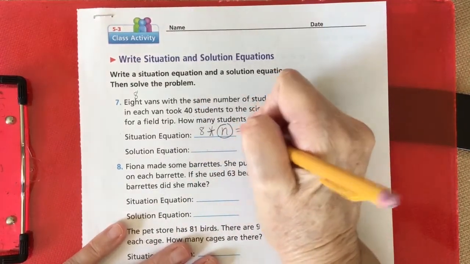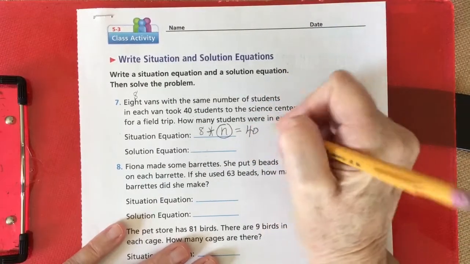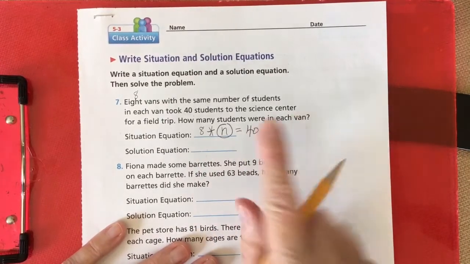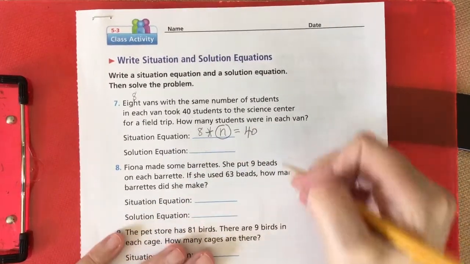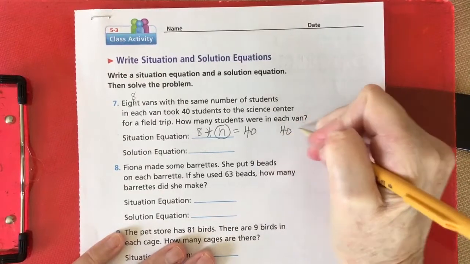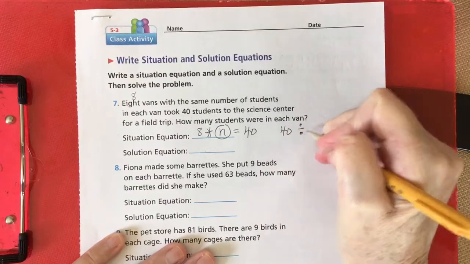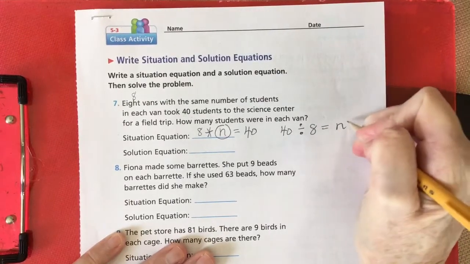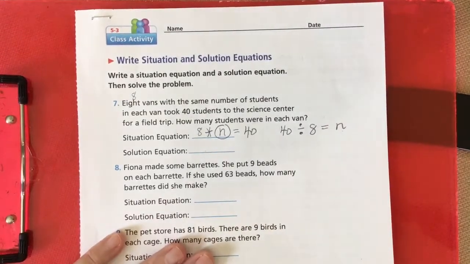And then we know that there's 40 students altogether. Another way we could say this is that there were 40 kids altogether, and they divided those kids up into 8 vans, and that gives you the number of kids in each van.